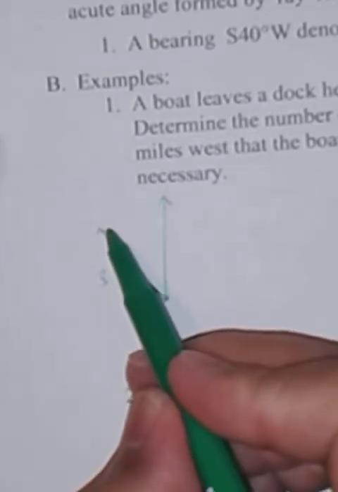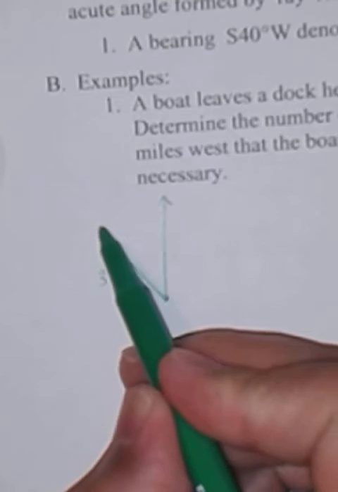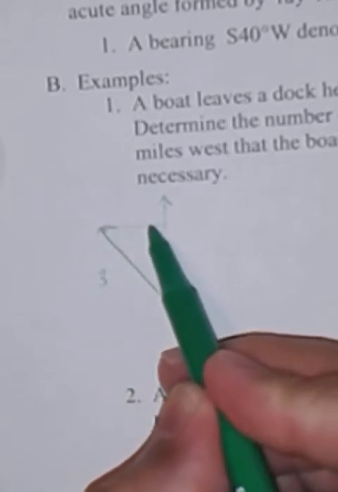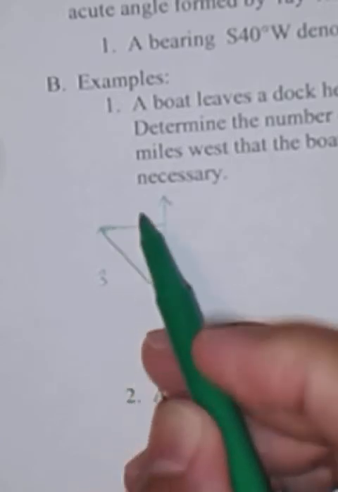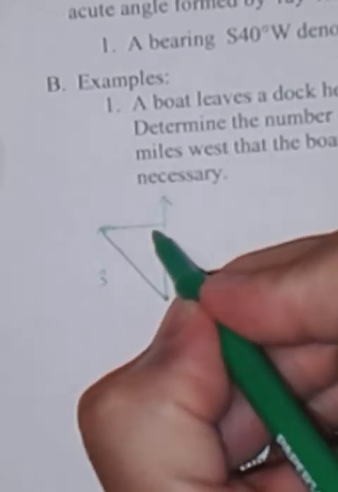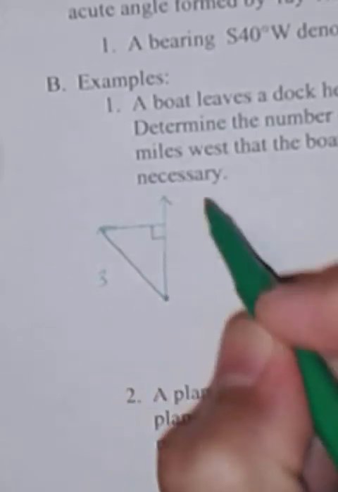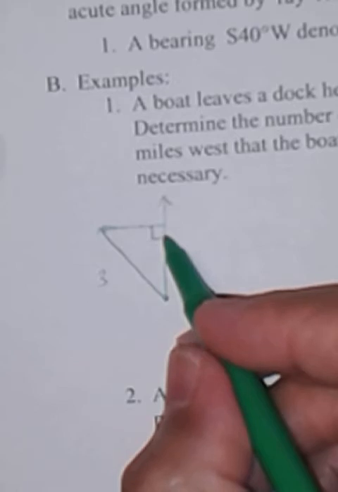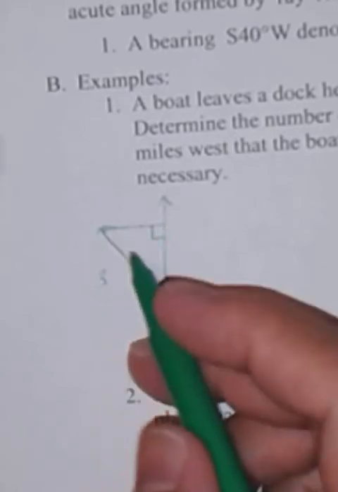All right, so I'm going to complete a right triangle with where my boat is at this point after 0.5 hours. A horizontal line to the line that goes north, and then it makes a 90-degree angle. Okay, and now I have the north component of the distance my boat traveled and the west component.